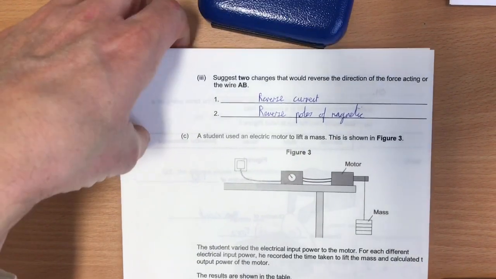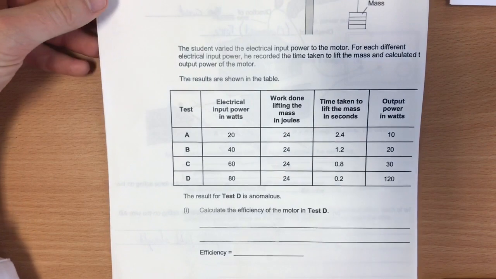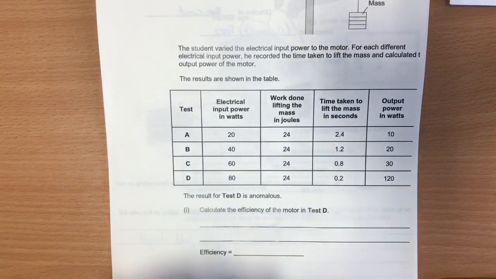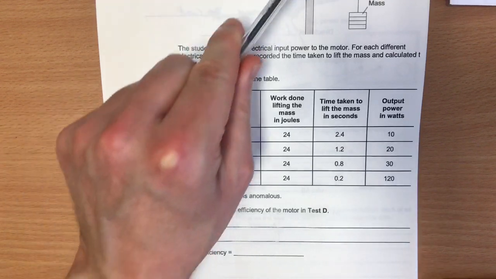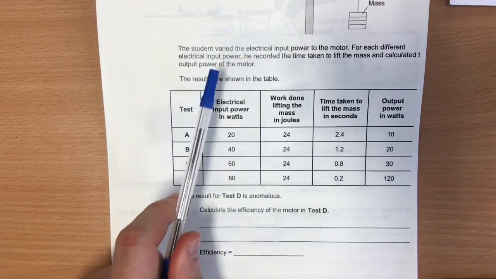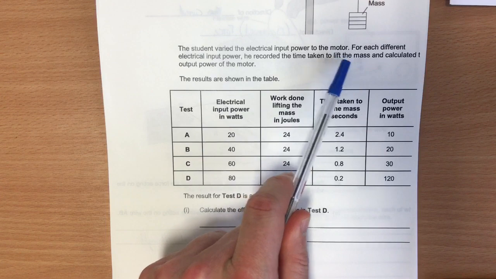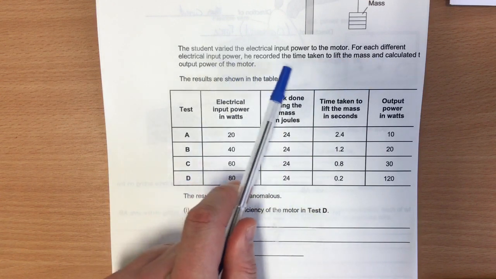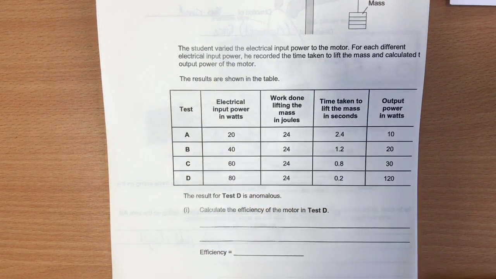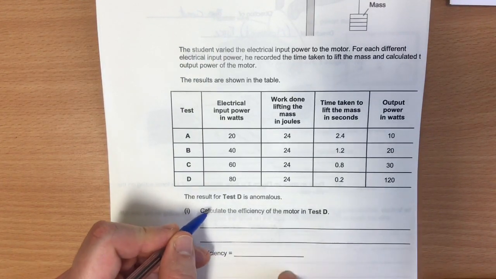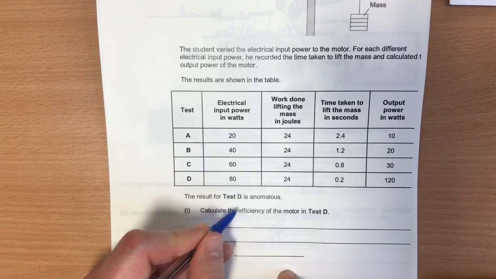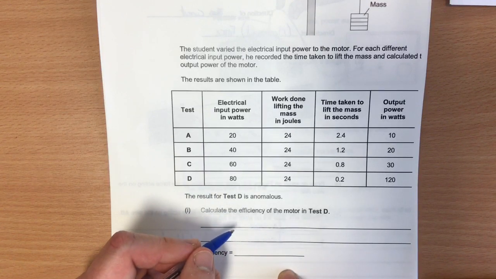Okay, on to the last part of the question, which to be honest isn't really about magnets, it's about efficiency. So a student uses an electric motor. So there's a tenuous link to magnets to lift a mass. This is shown in figure 3. The student varied the electrical input power to the motor. For each different electrical input power, he recorded the time taken to lift the mass, then calculated the output power. Fine. None of that really matters because actually what you've got to do is calculate the efficiency of the motor.